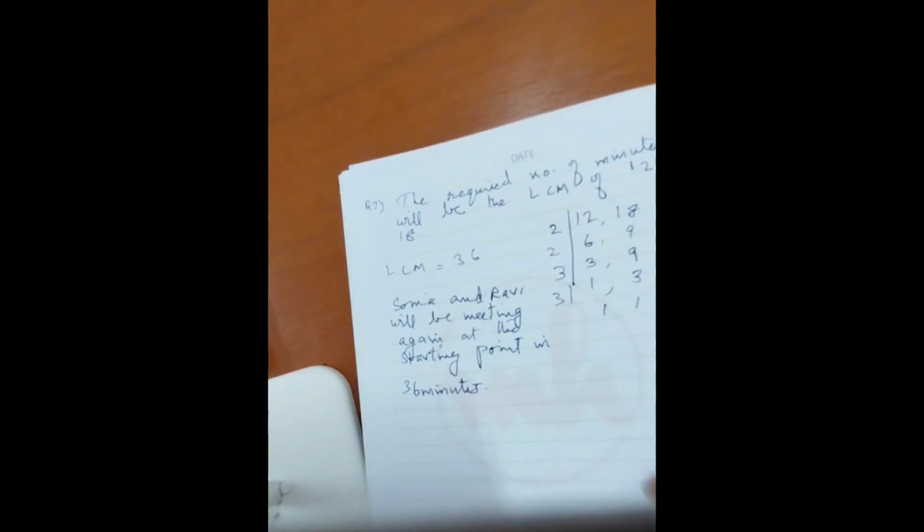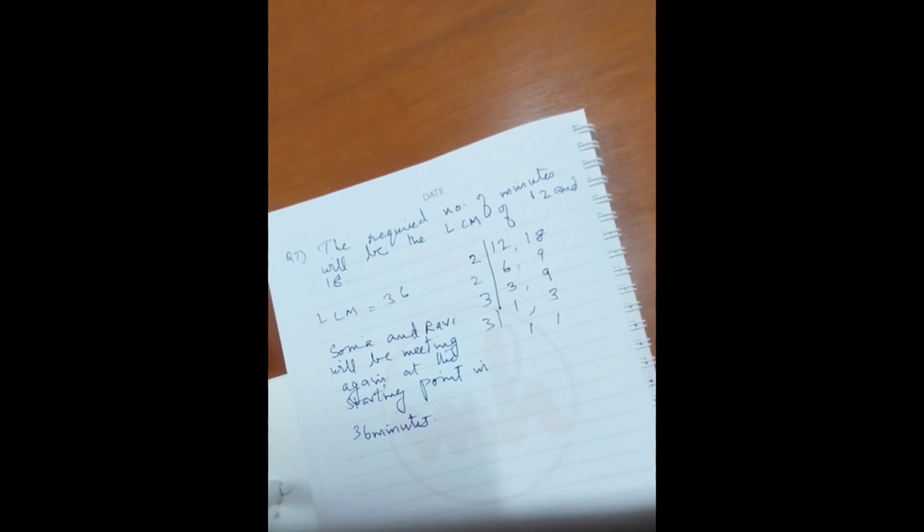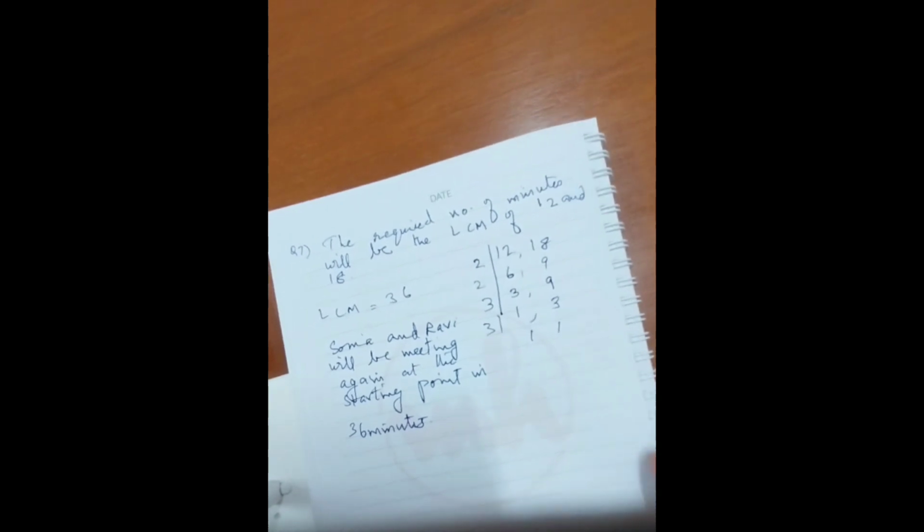Now, we are going to move on to the next question. The next question is, there is a circular path around a sports field. Sonia takes 18 minutes to drive one round of the field, while Ravi takes 12 minutes for the same. Both of them are taking rounds of the same field. Suppose they both start at the same point at the same time and go in the same direction. After how many minutes will they meet again at the starting point?